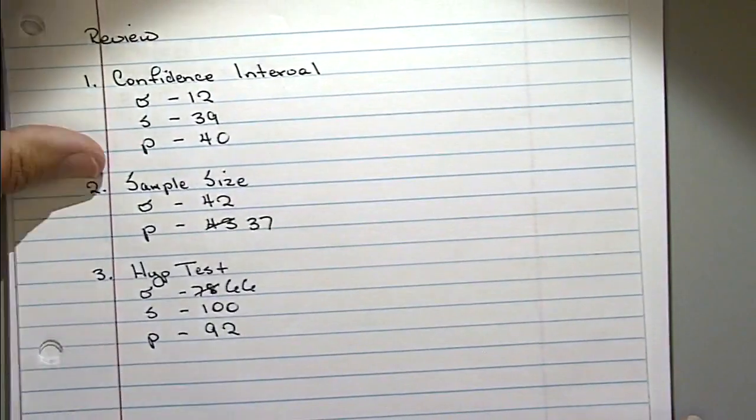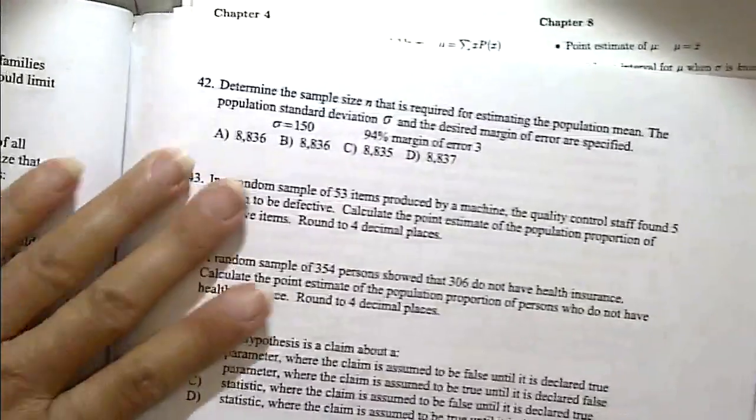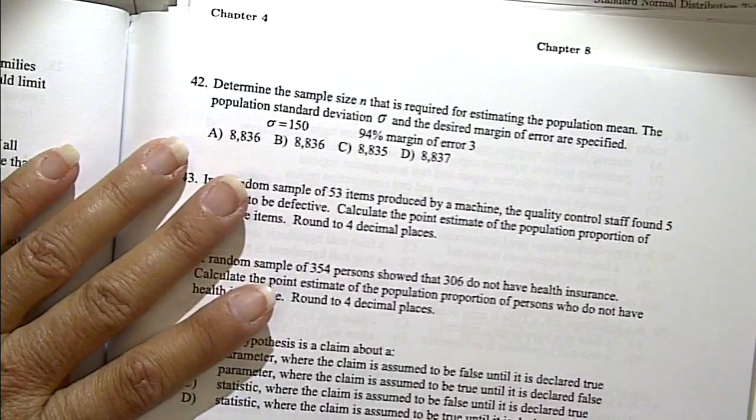All right, let's take a look at problem number 42. Let's see what it says. Problem 42 says, determine the sample size that is required for estimating the population mean.